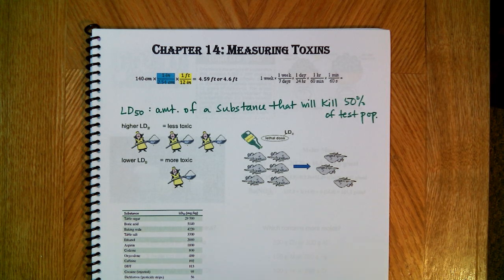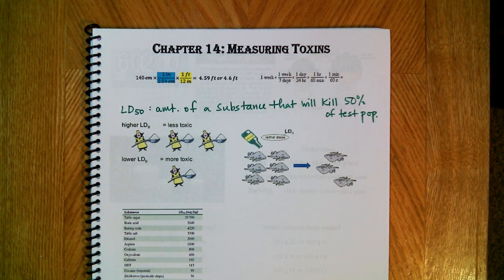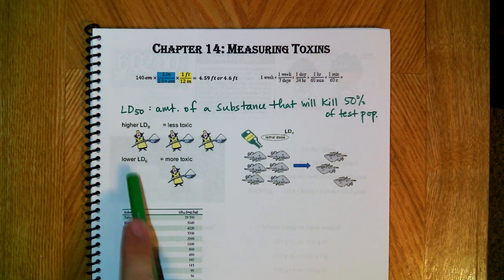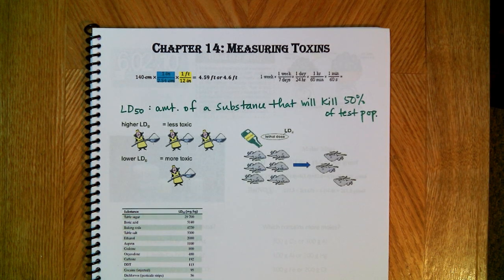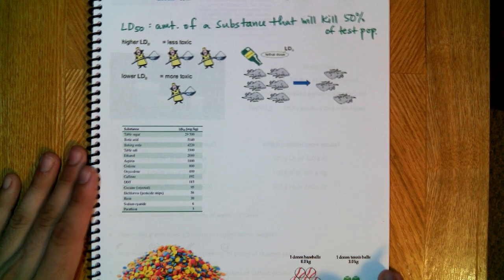Some things are toxic at really high dosages, and some are at really low dosages, but everything has their LD50 limit. The relationships you should be familiar with are that the higher the LD50 is, the less toxic it is, because that means the more of the substance you can ingest before you die. The lower the LD50, the more toxic, because the less you can ingest before you die. I gave you some sample LD50 values here, but we dealt with a larger table during this unit.